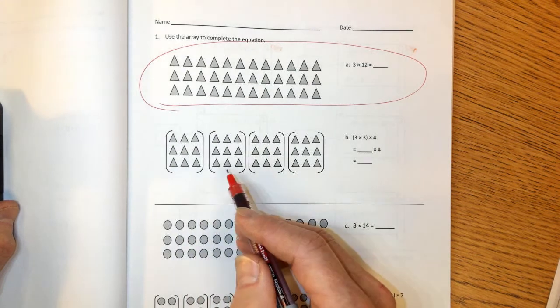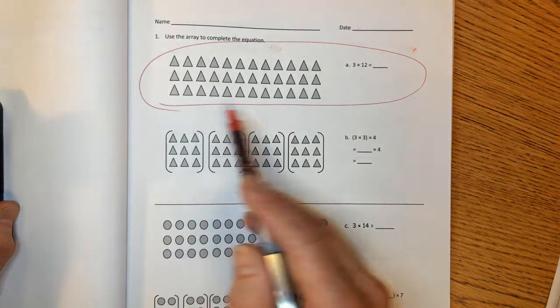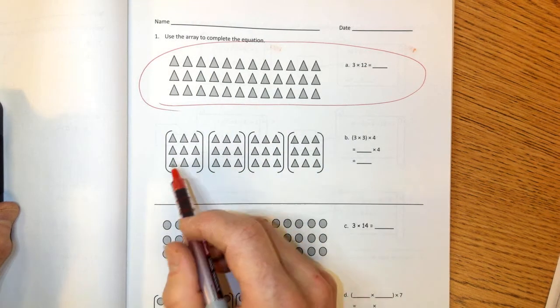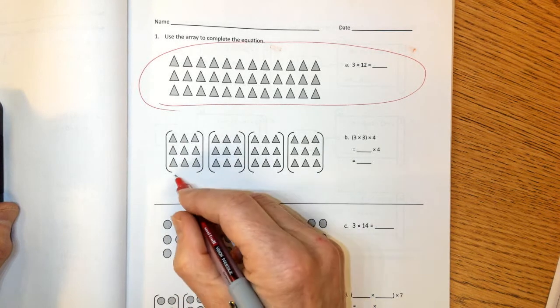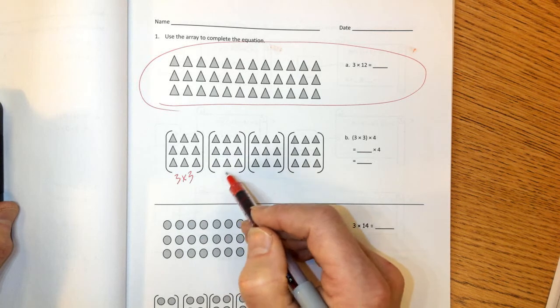But here, the people who put this book together actually broke apart the same number of triangles into smaller groups. Let's see what those groups are. 1, 2, 3 rows. 3 rows of 1, 2, 3. Oh, that's a 3 times 3.